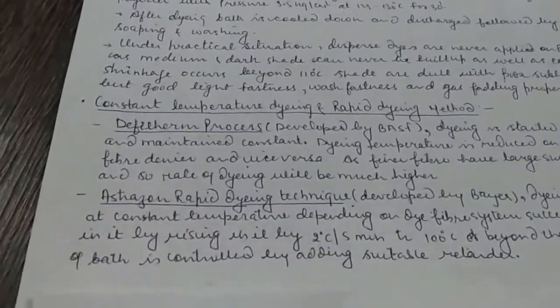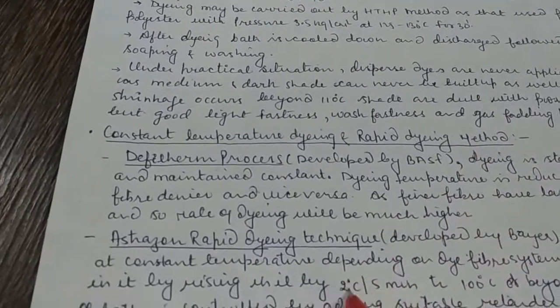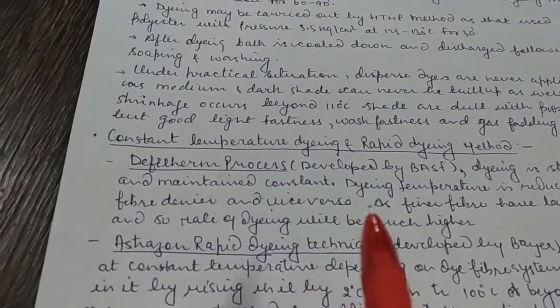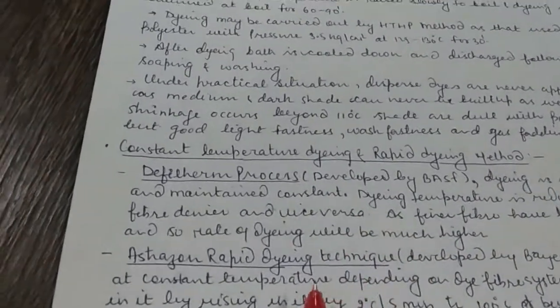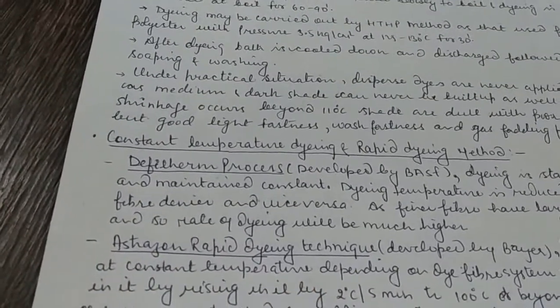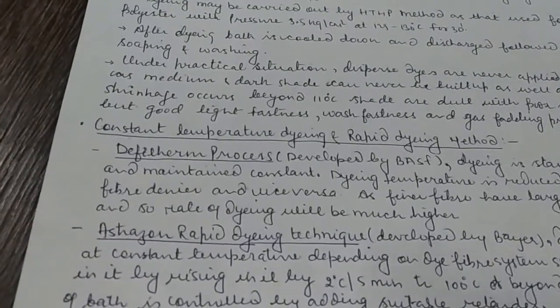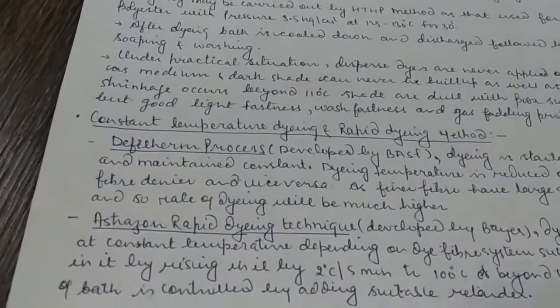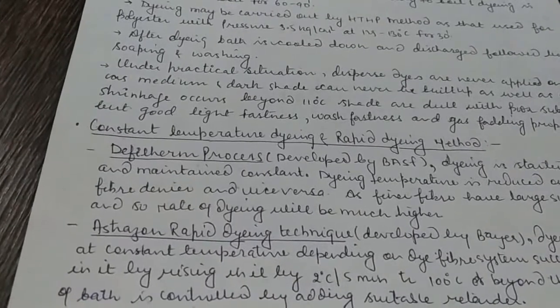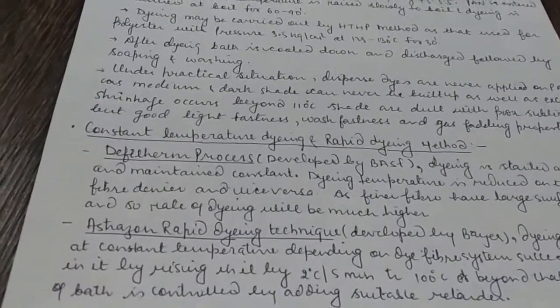Here we can say the difference between the constant temperature dyeing and rapid dyeing is that in constant temperature dyeing the temperature is constant, but in rapid dyeing, dyeing is started at a constant temperature and after that there is a slight temperature rise up to 100 degrees centigrade.